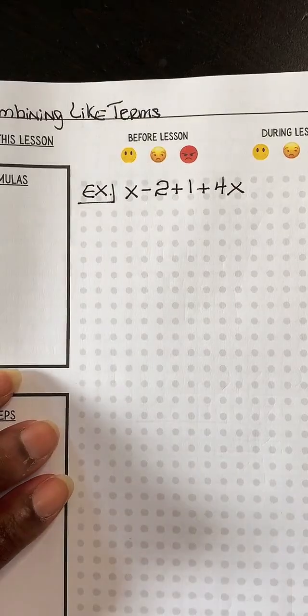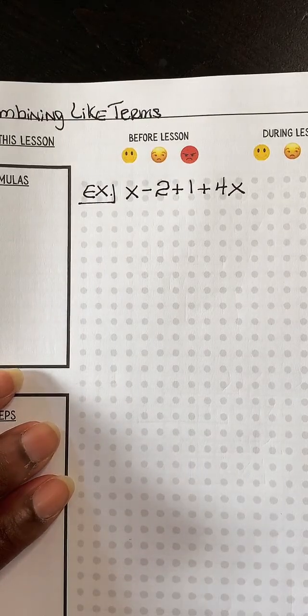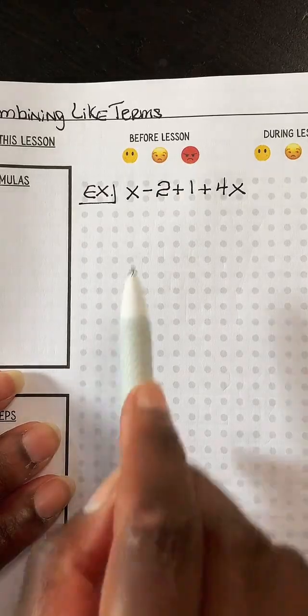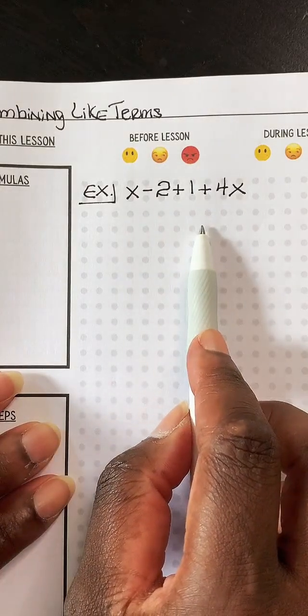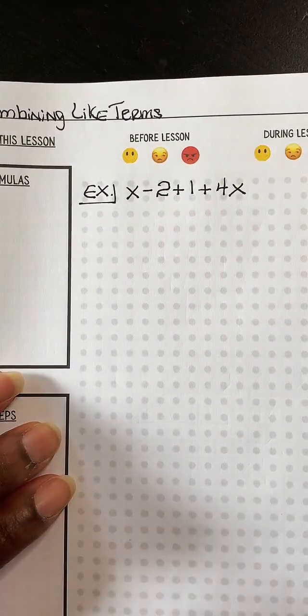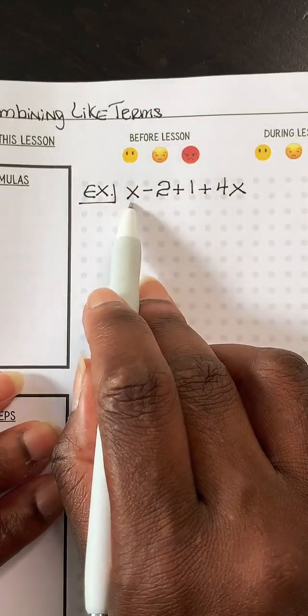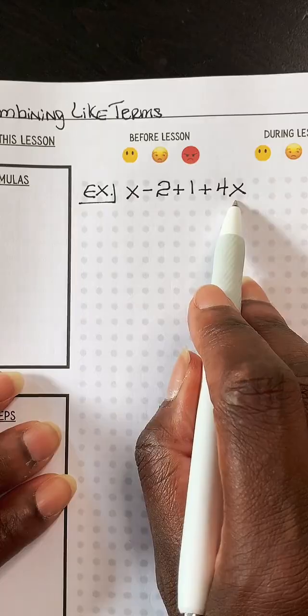All right. So, how do I know what like terms are? When you're adding and subtracting, you're basically playing what's called the matching game. In my case, I have an x and I have 4x.